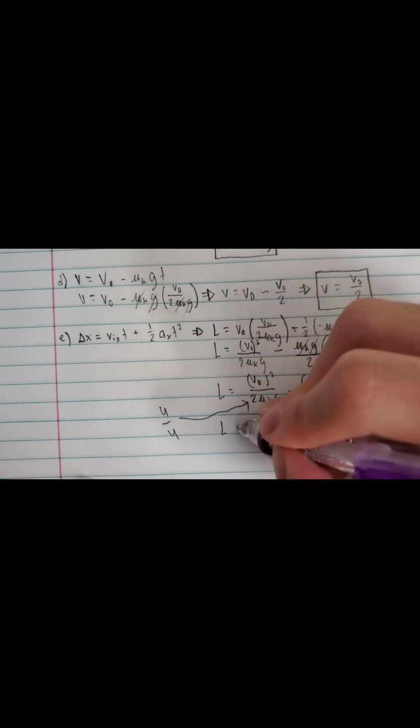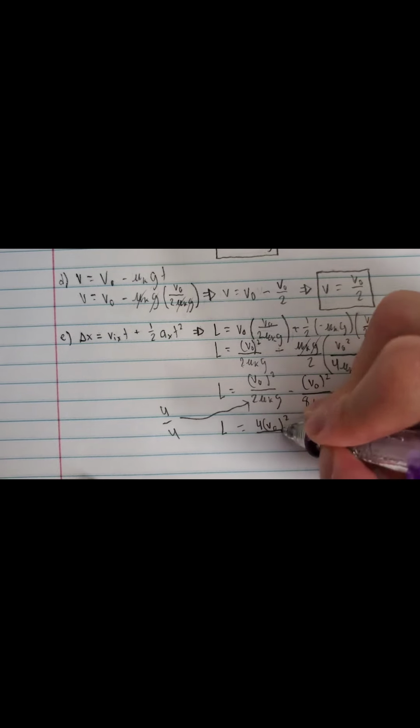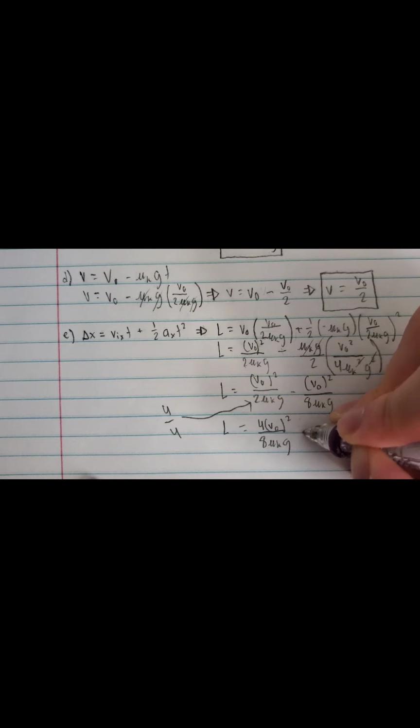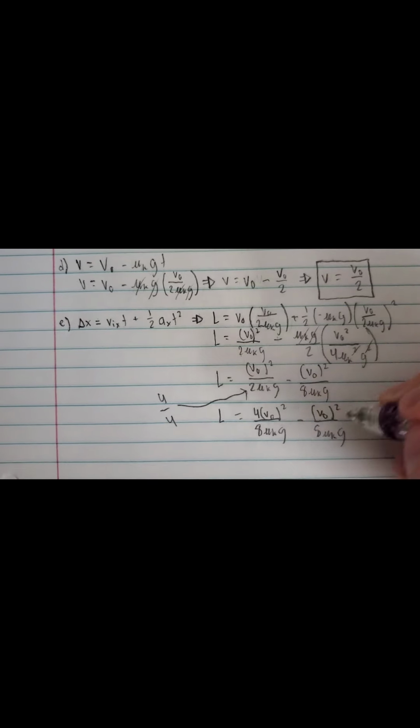So if I do that, I'm going to have 4V0 squared divided by 8 mu k g, and then minus V0 squared divided by 8 mu k g. Now these terms are alike, I can subtract them. So this subtract this is going to be equal to 3V0 squared divided by 8 mu k g. That is my answer.